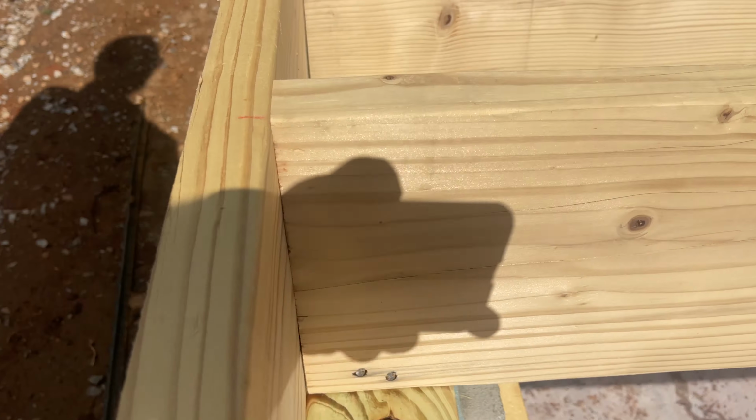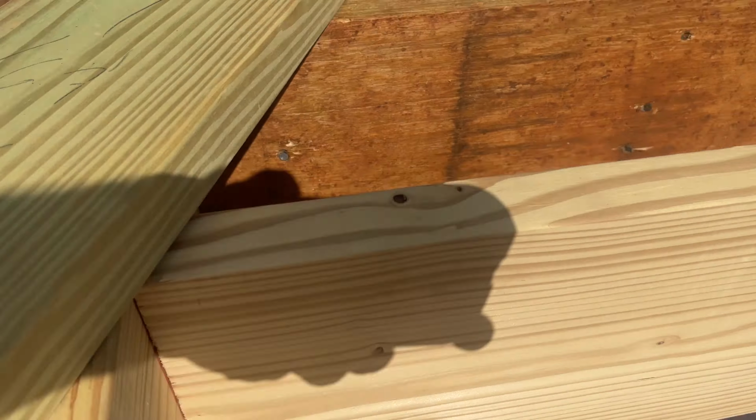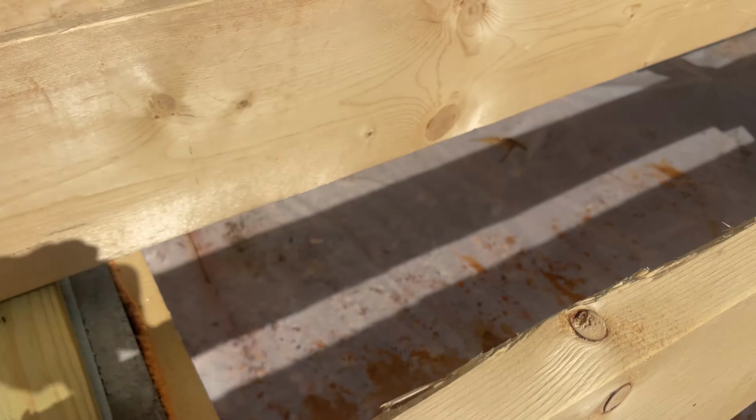Then you compare the span. You measure the actual span of the joist that you're inspecting between the supports. Compare this span with the allowable span in the table. If the actual span exceeds the allowable span, well, it may indicate an inadequate structural support.